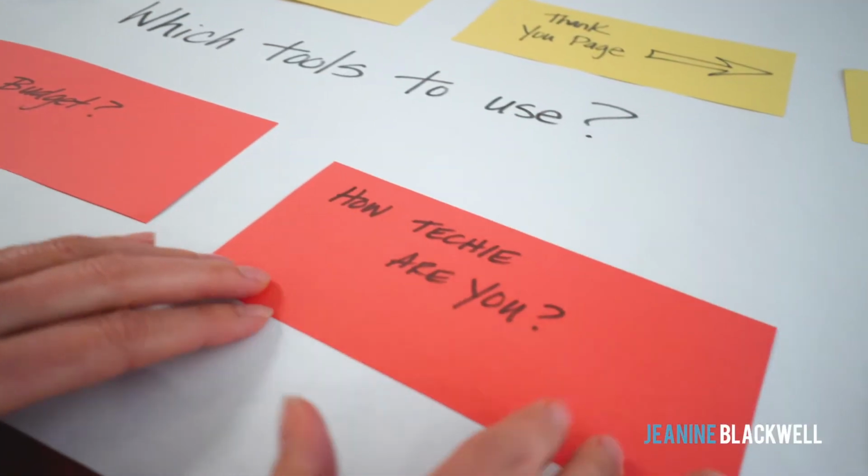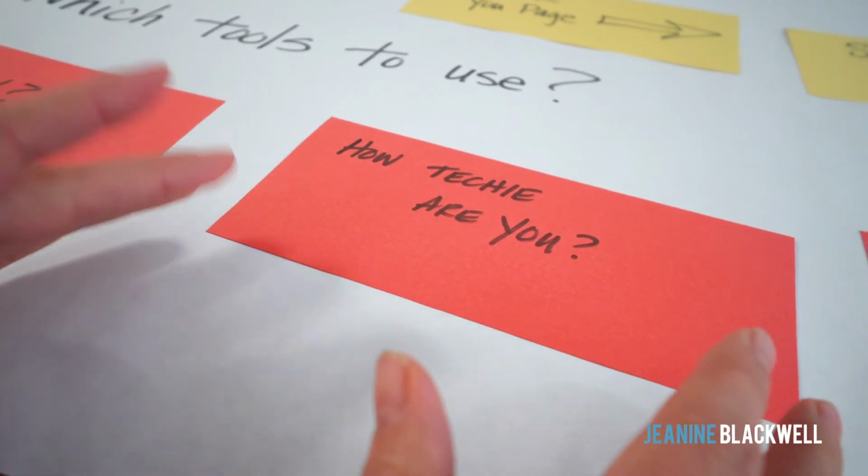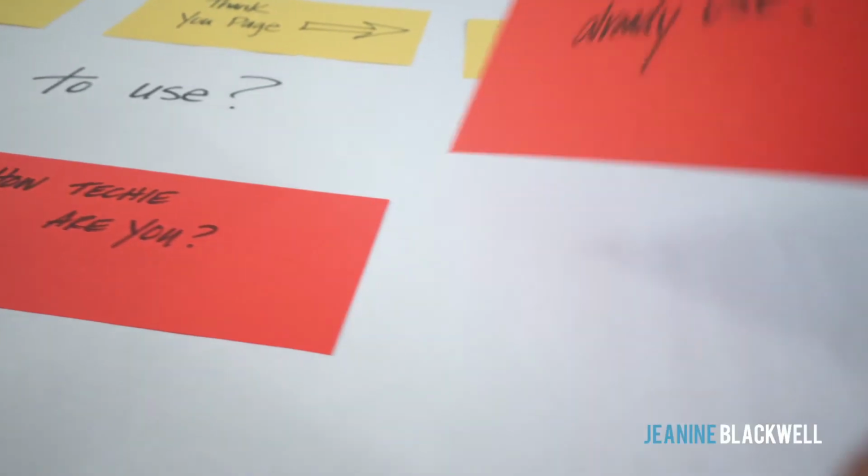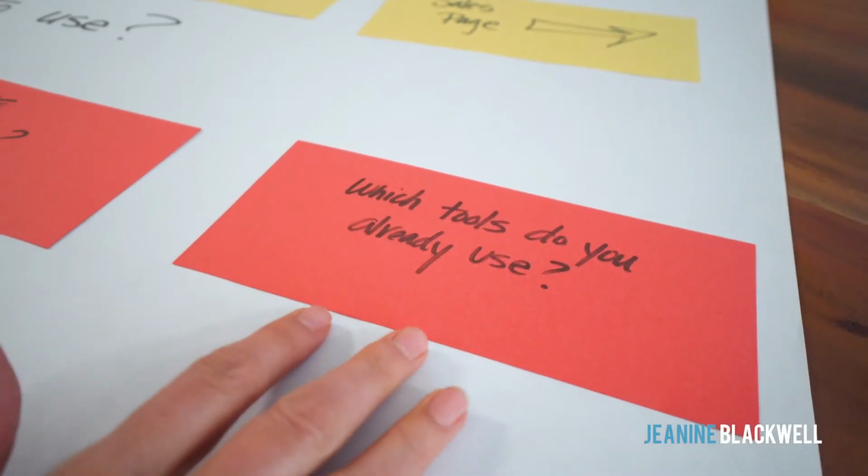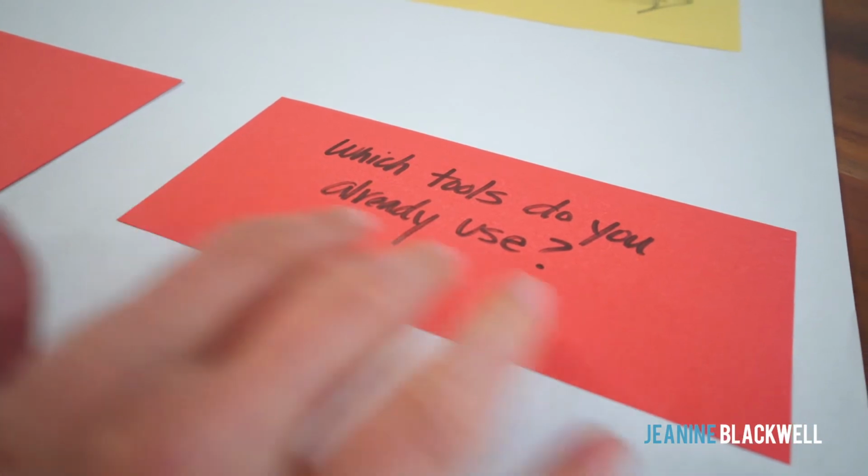The second thing is the big question, which is how techie are you? Like what's your tech status? If you think, oh gosh, no, I'm not techie, then you're going to want to choose tools that are very simple. And you'll see those in the guide to help recommend which ones you can use. If you can literally save a file, you can create your own landing page, right? The third thing to think about is which tools do you already use? If you have certain tools you're already using, you're going to want to know what's compatible with those tools. And you'll see that in the guide as well.